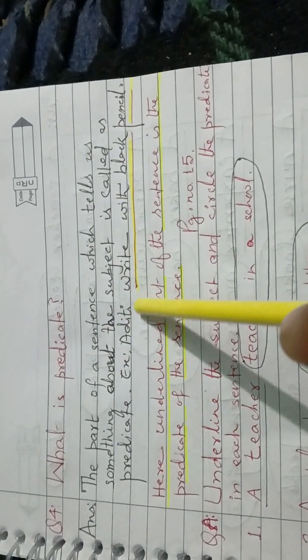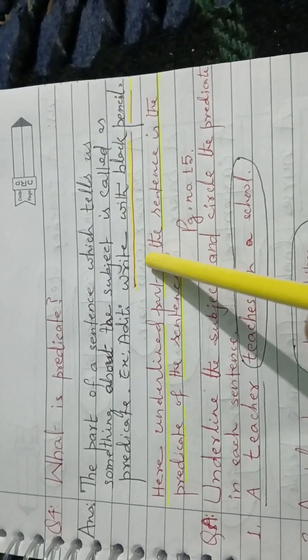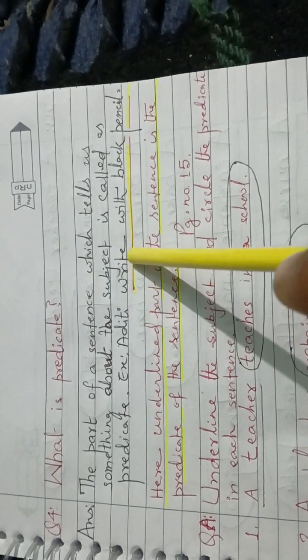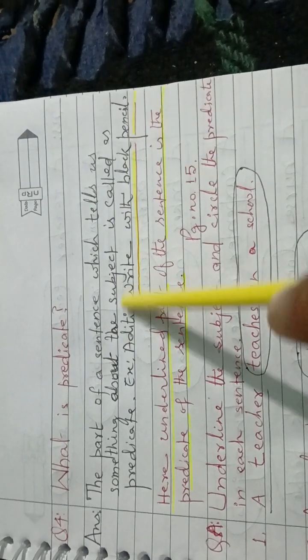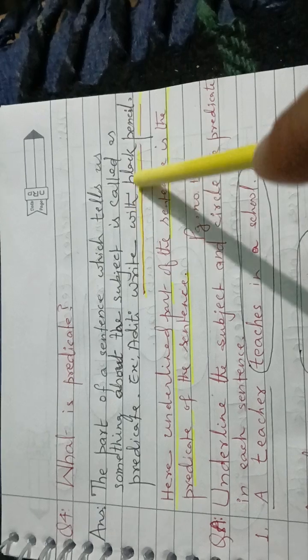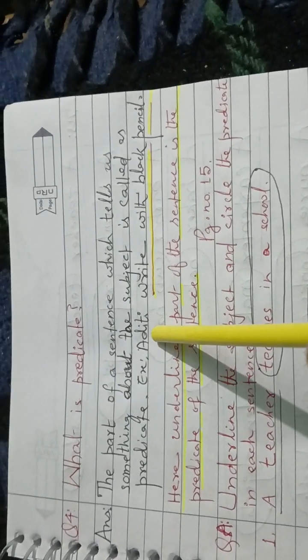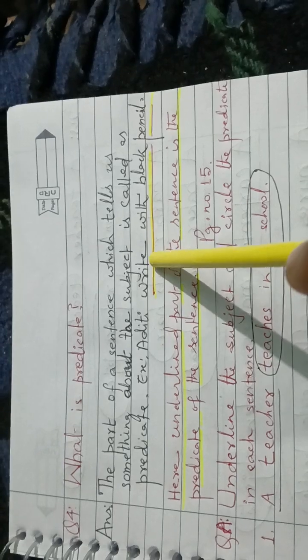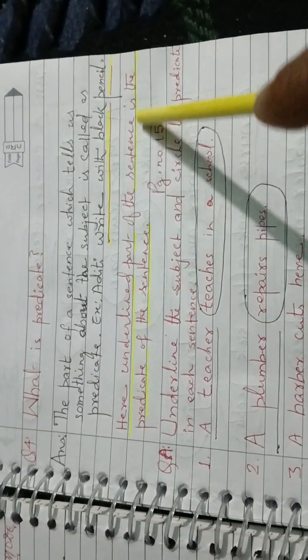Example, Aditi writes with black pencil. Here this part tells us about Aditi. So this part is predicate. And Aditi is a doer, so she is a subject. And the underlined part is predicate. Here the underlined part of the sentence is the predicate of the sentence.